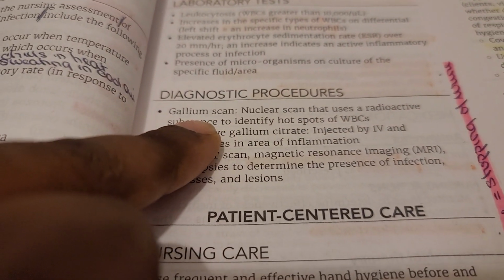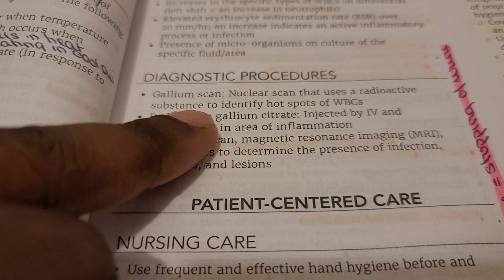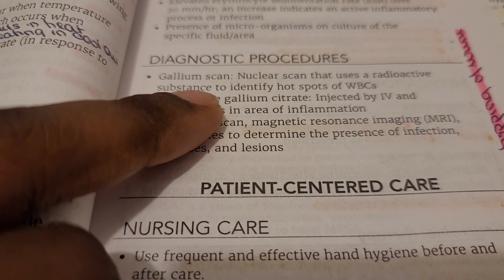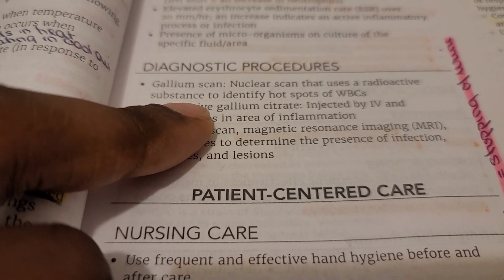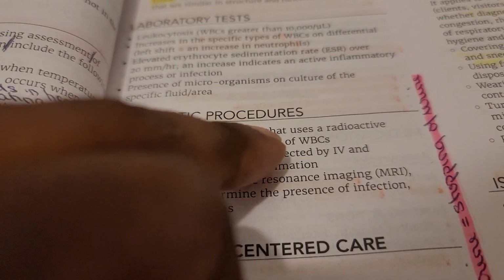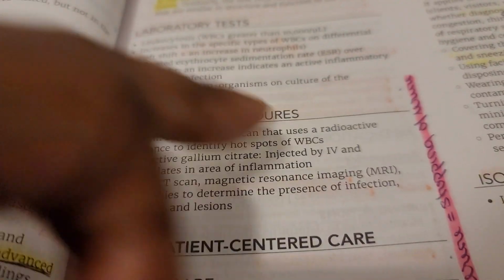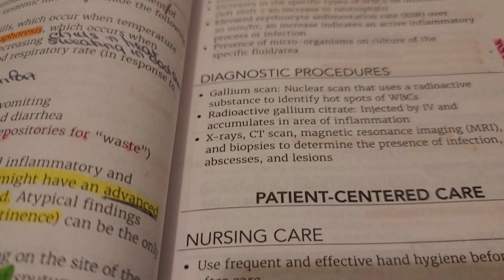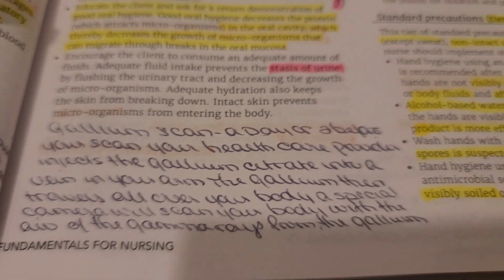Gallium scan, nuclear scan that uses radioactive substance to identify hotspots of white blood cells, right? That wasn't enough of an explanation for me. I wanted to envision what is going on. So Google, help me. Gallium scan.